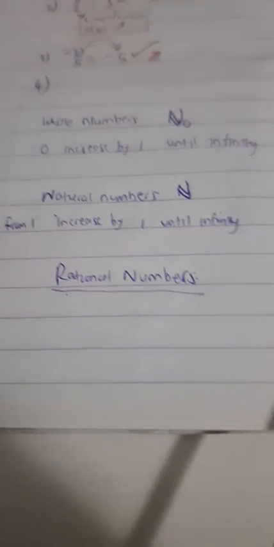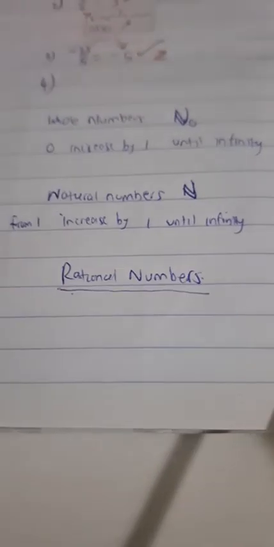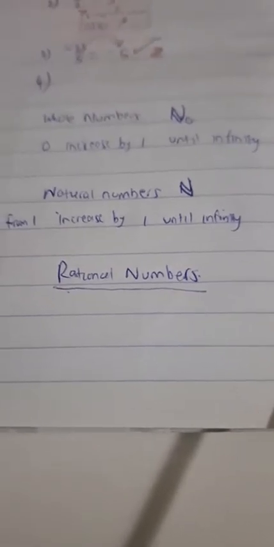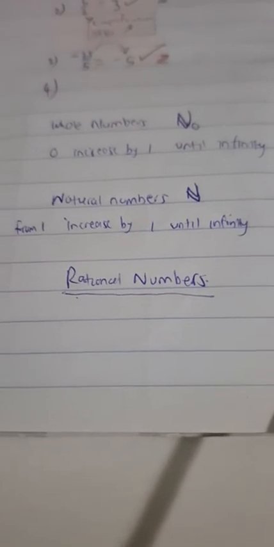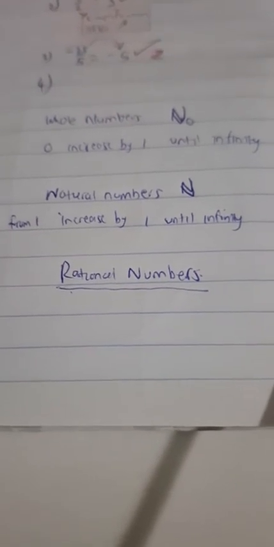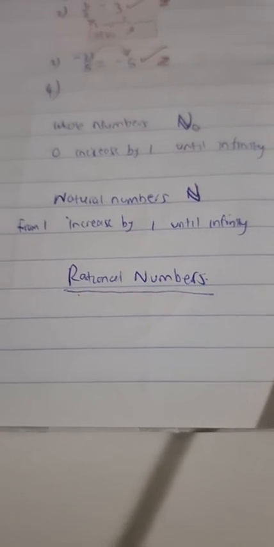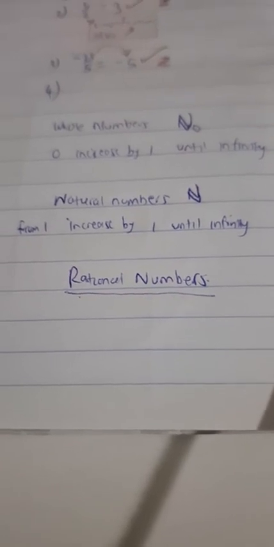Mbali says numbers that can be written as a fraction. Very true. There are certain conditions there about that fraction, which I'd like you to explain more.